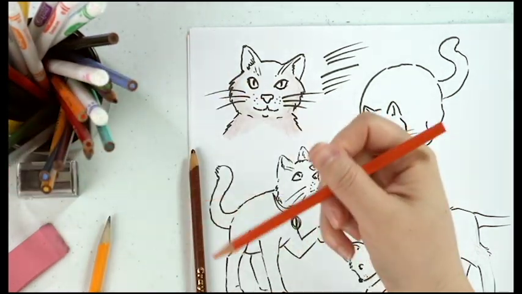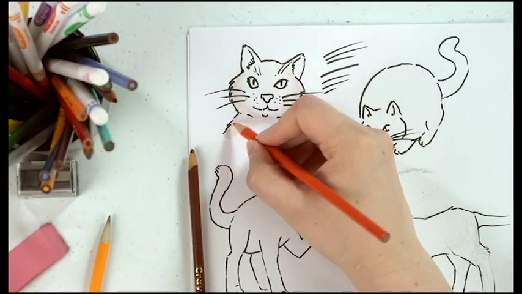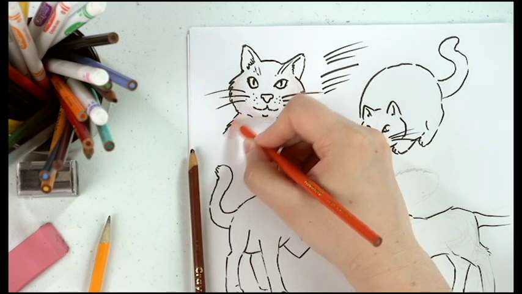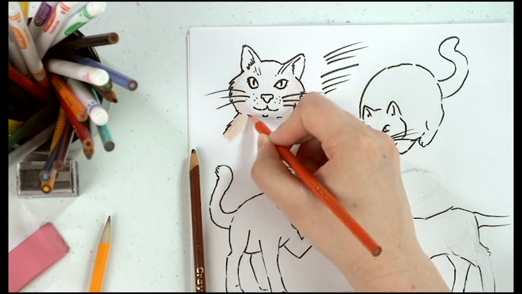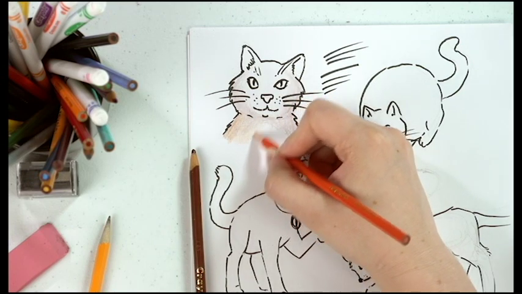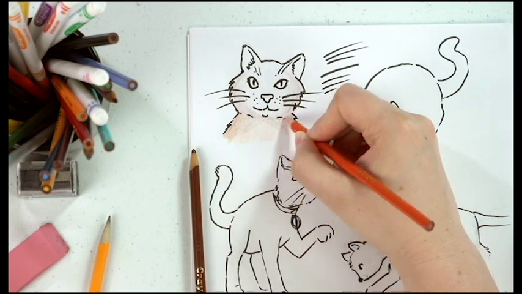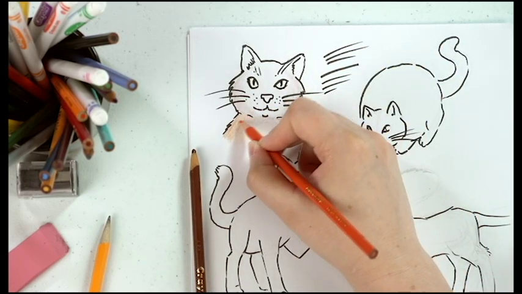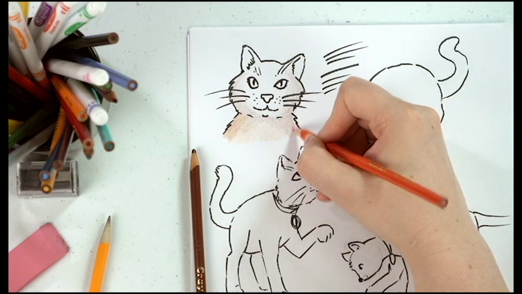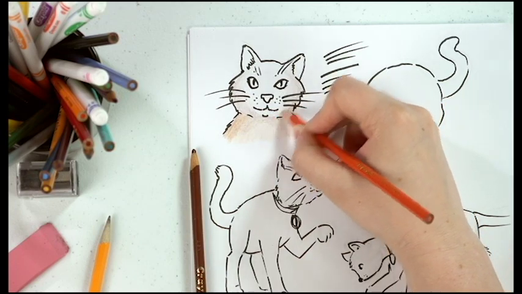What this allows me to do is come in with other colors. So I've put down that light brown. What if I want this to be an orange tabby cat? I can come in with my orange and lay that in, and you see how it's not overpowering.